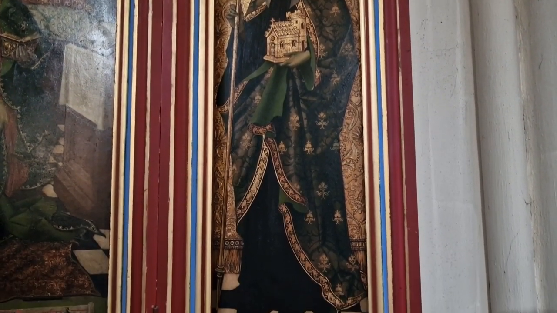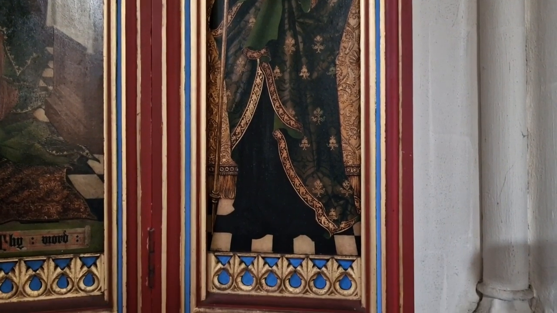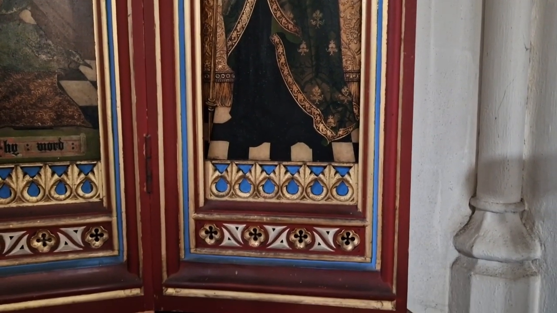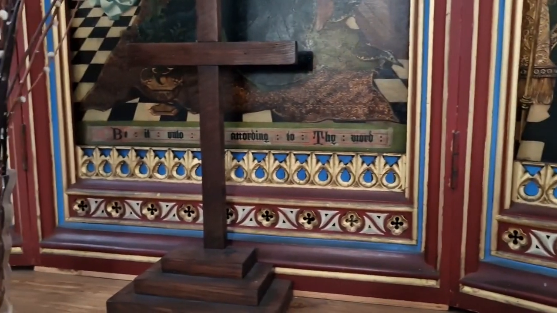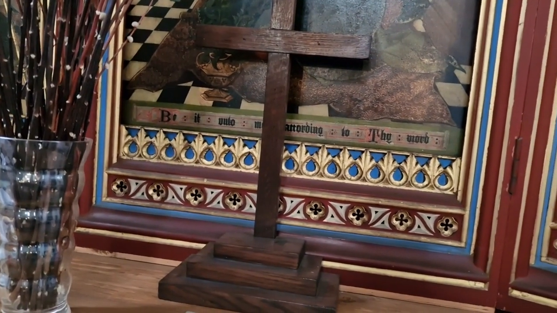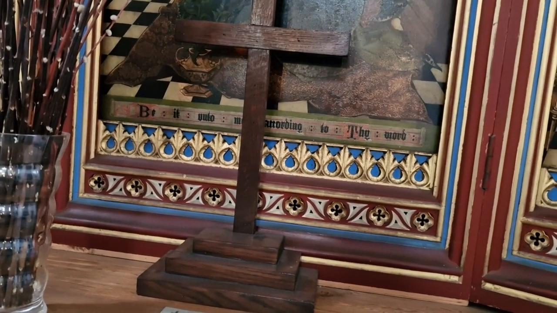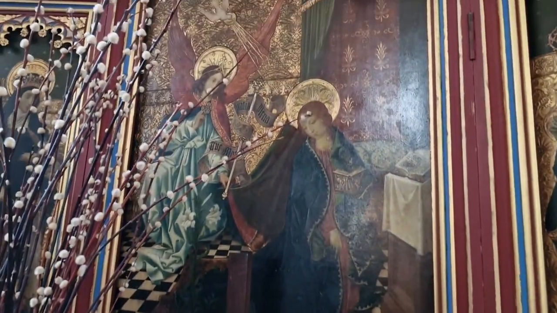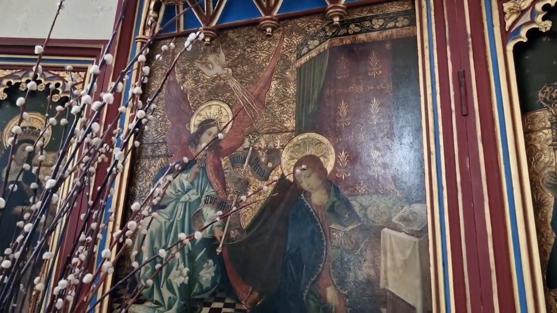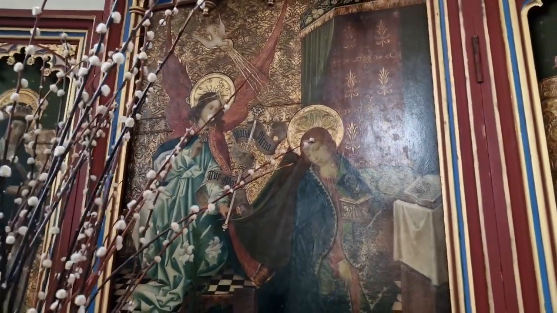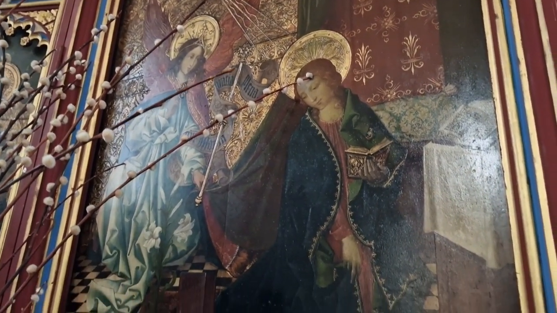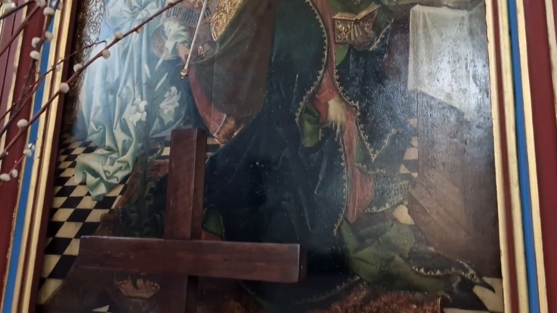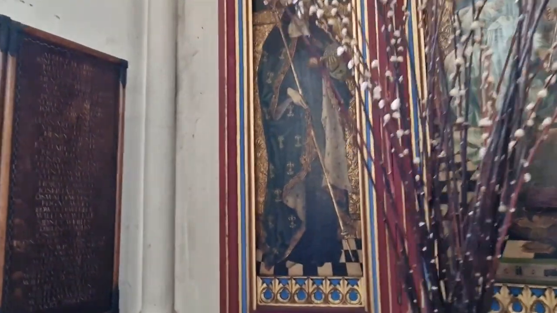And with these ones, I'm told that a lot of the craftsmen that would have made them would have been illiterate as well, which is an interesting thing to think. And got this panel here.